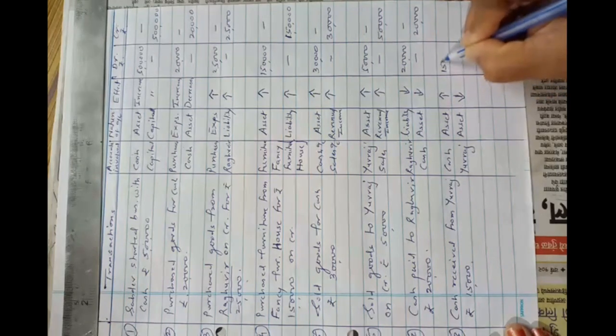So 15,000 amount will be debited to cash account and 15,000 will be credited to Yuvraj account. This is the meaning. Okay, and now the last transaction, paid rent rupees 10,000.